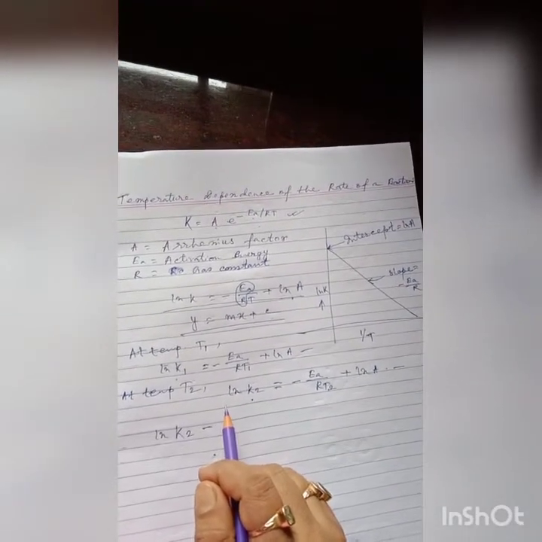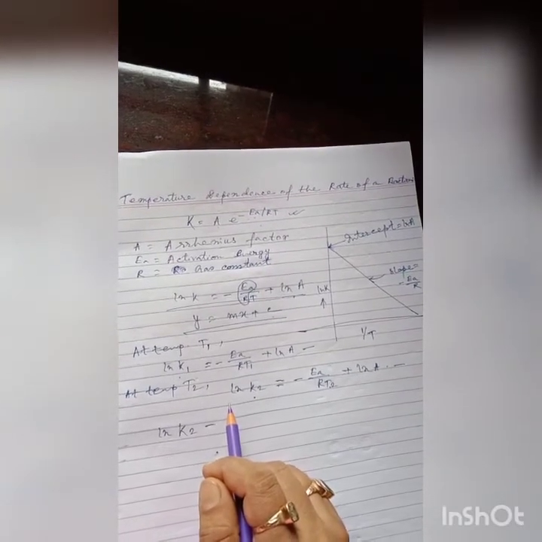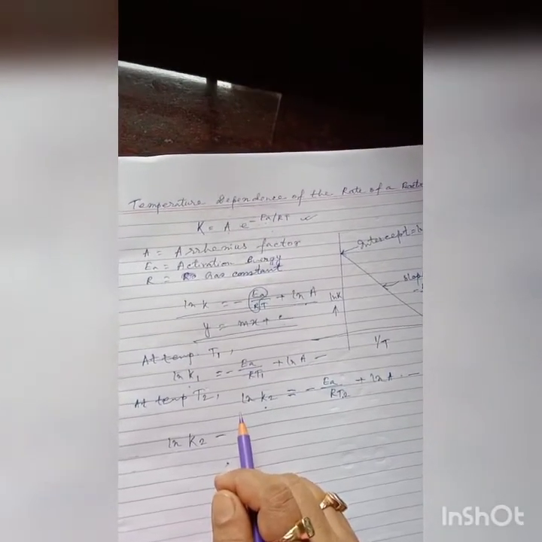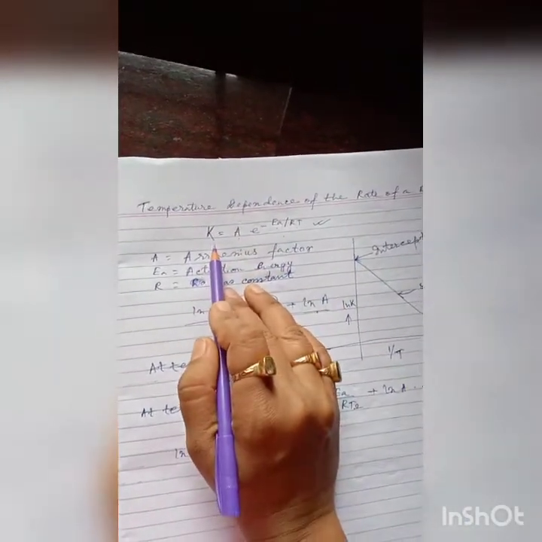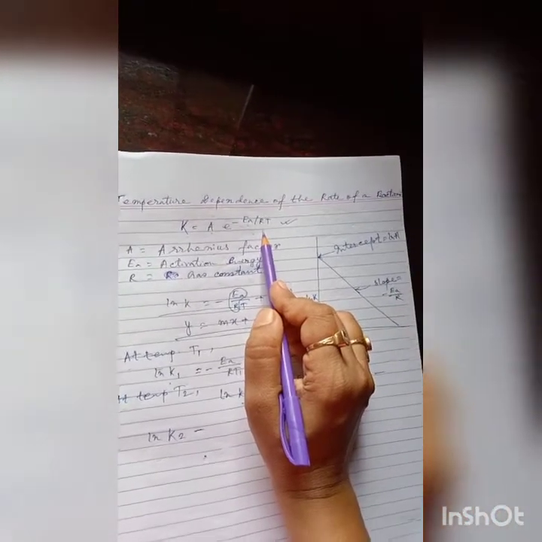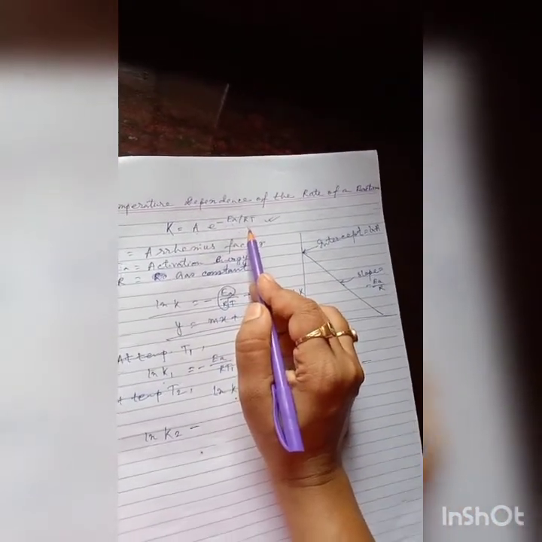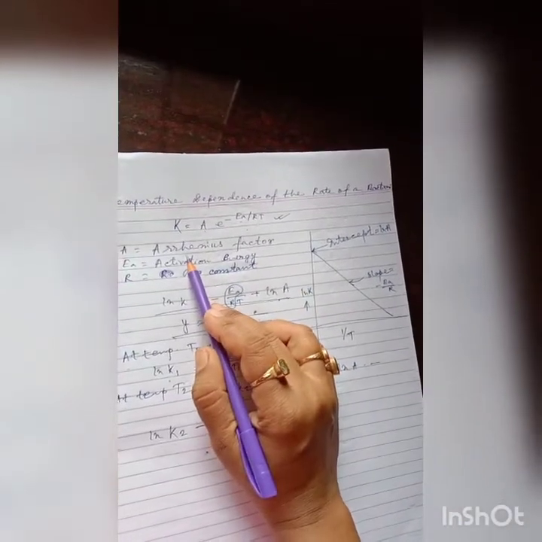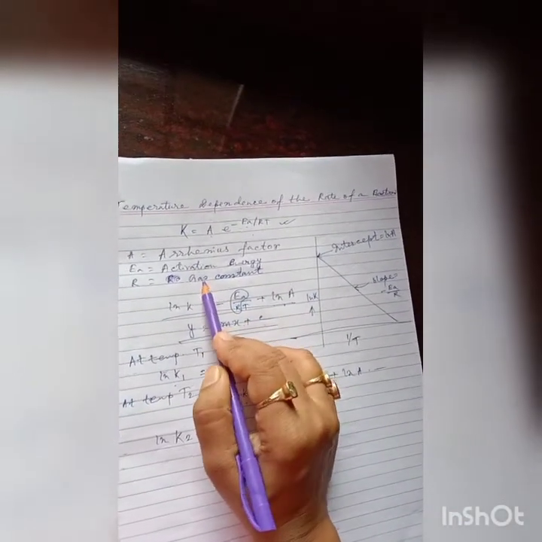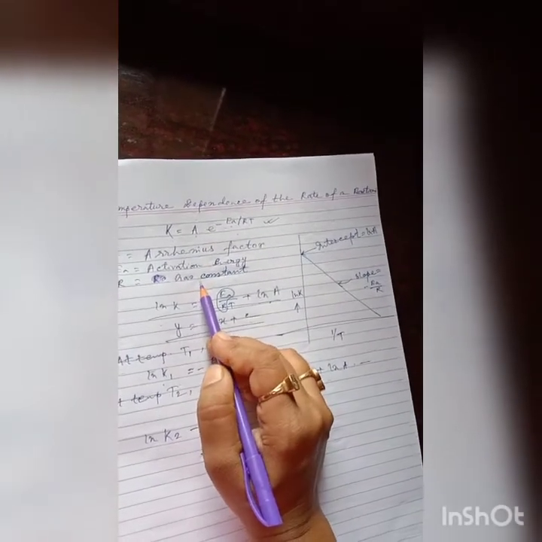The temperature dependence of the rate of a chemical reaction can be accurately explained by the Arrhenius equation. This is the Arrhenius equation: k is equal to A times e to the power minus Ea by RT, where A is the Arrhenius factor, Ea is the activation energy, and R is the ideal gas constant.